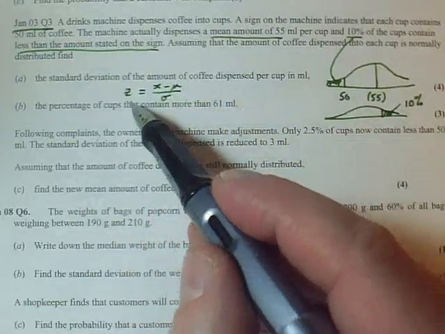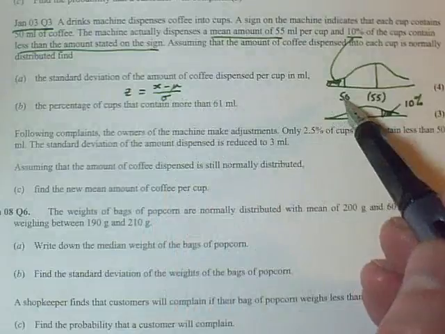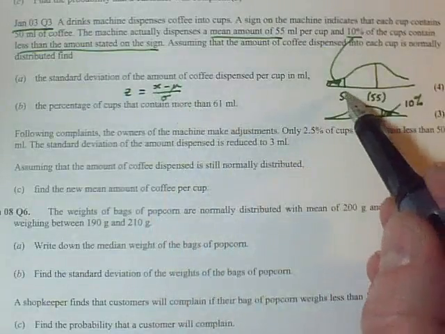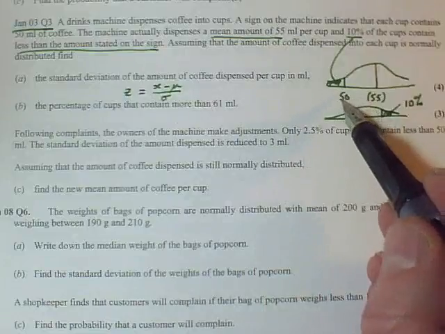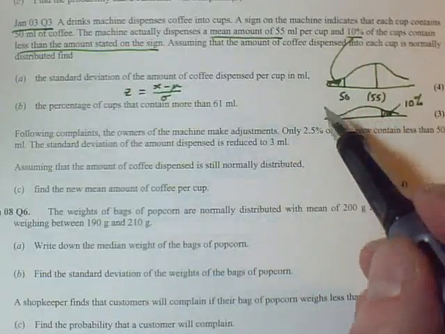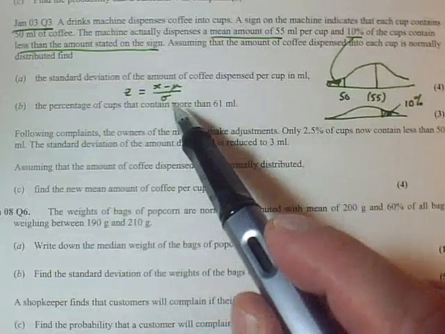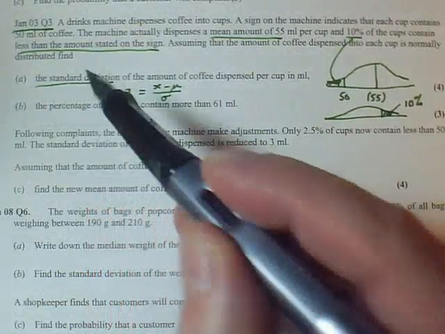Once you've got your z value, you use the formula z equals x minus mu over sigma. Okay, so you've got the negative z value from your picture. You've got an x value because we know the amount of coffee for that, and we know the mean. So you'll be able to solve this to find sigma. So that's the standard deviation.